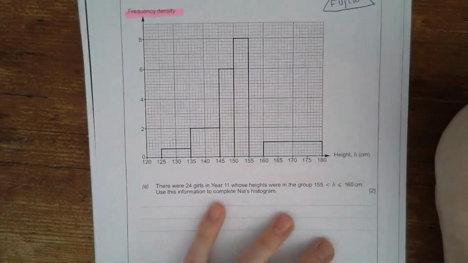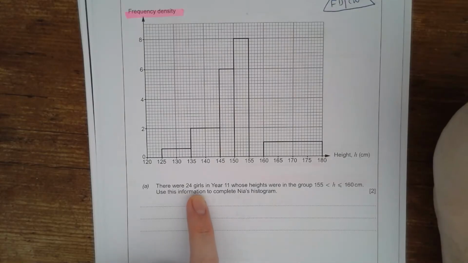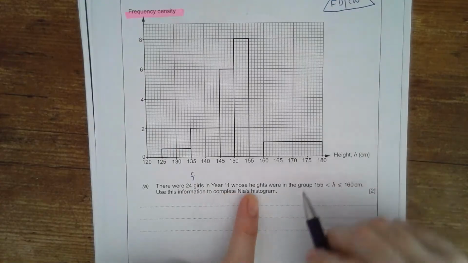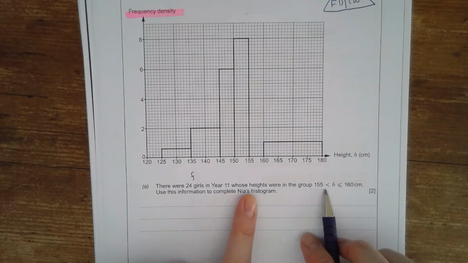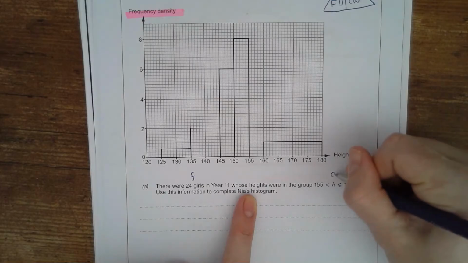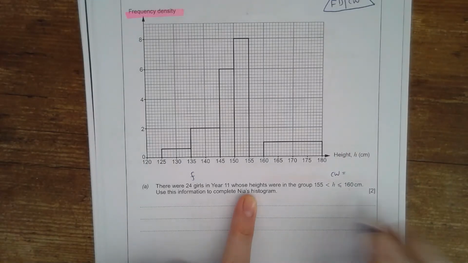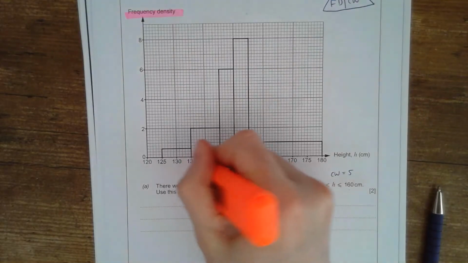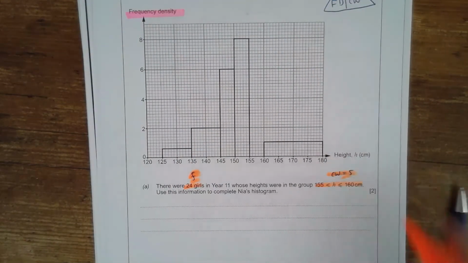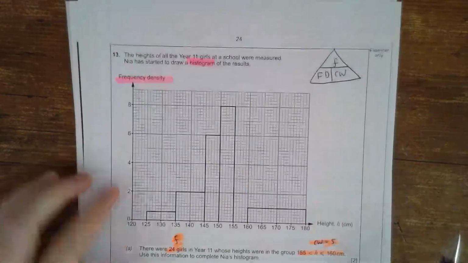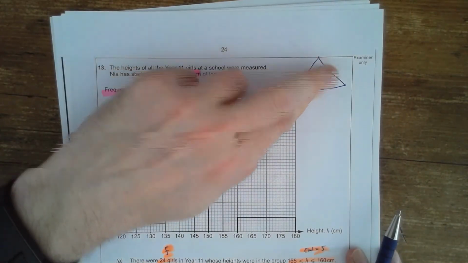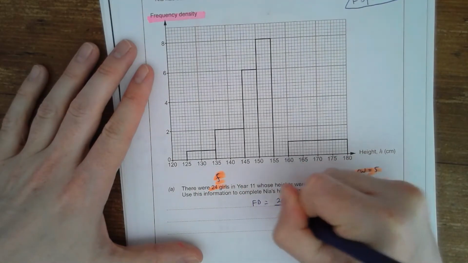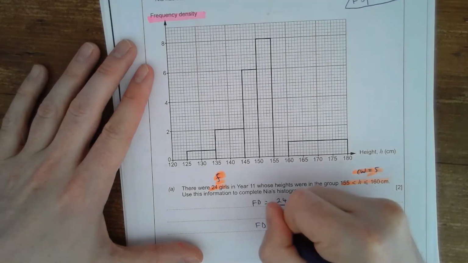We're then told the following information. There were 24 girls, so the frequency is 24, in year 11 whose heights were between 155 to 160, so that's the class width. The class width is the distance between 155 and 160, which is 5. Okay, so now we know the frequency, and now we know the class width. We can work out the frequency density by covering FD and doing frequency divided by the class width. So we're going to do FD is equal to 24 divided by 5, which is 4.8.